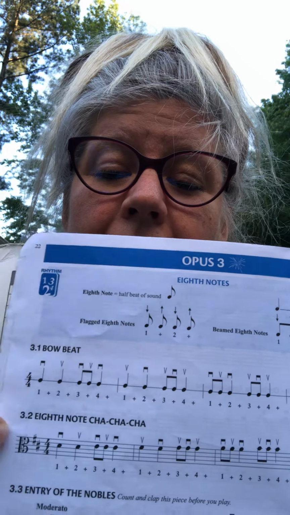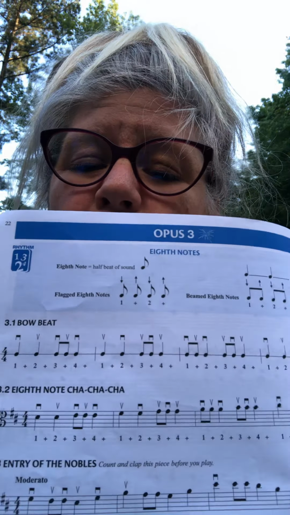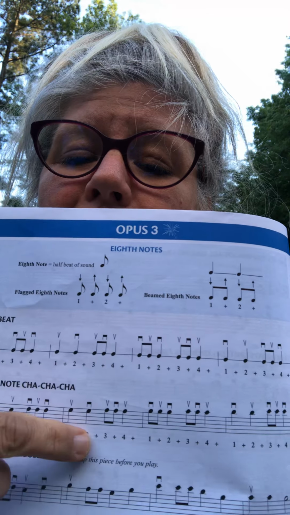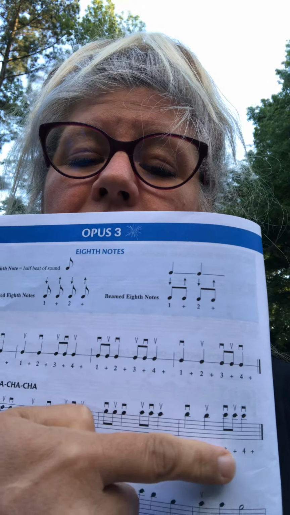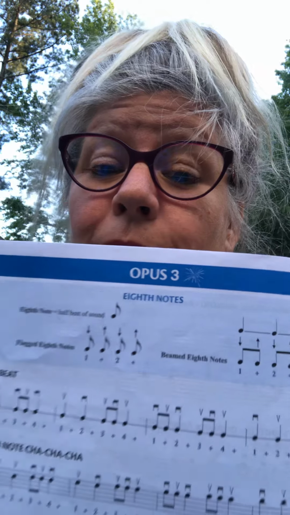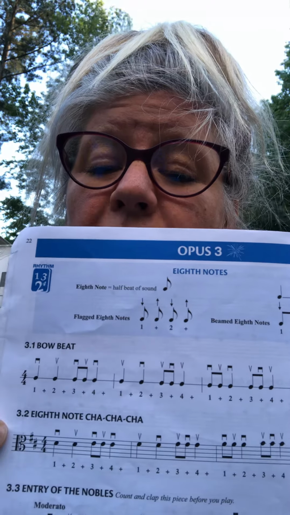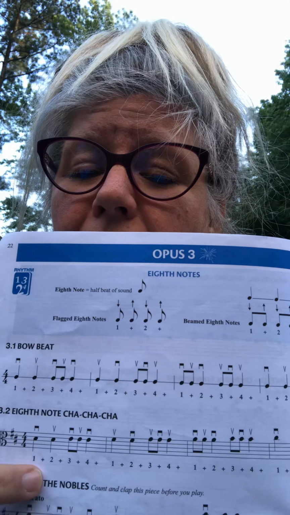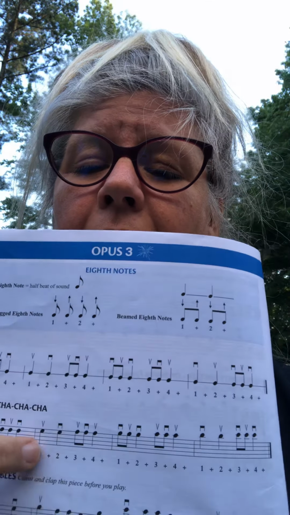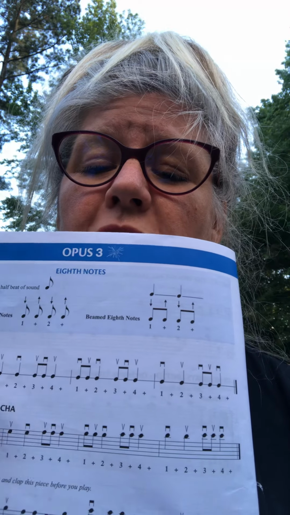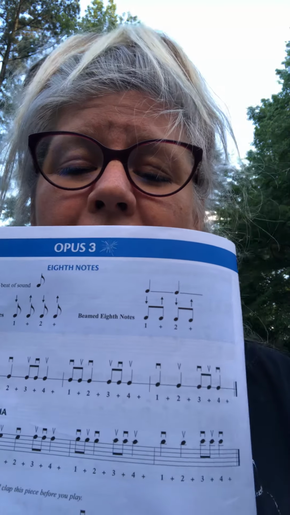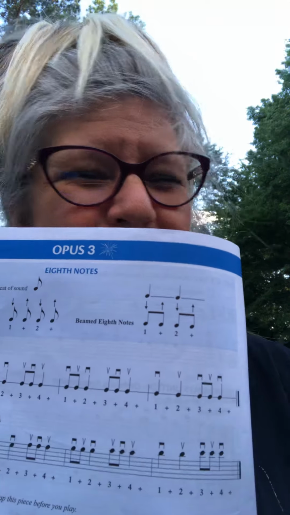3.1 and then 3.2, which is exactly the same rhythm on a D major scale. D major scale. Okay, so 3.1, 3.2. So it's D, D, E, E, E, F sharp, F sharp, G, G, G, A, A, A, B, B, B, C sharp, C sharp, D, D, D. Don't you miss me? I know you do. And you know now why I'm not a choir teacher, right?